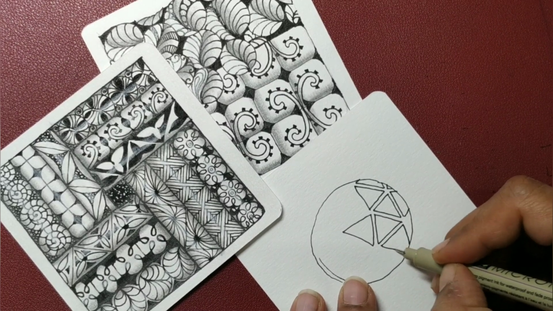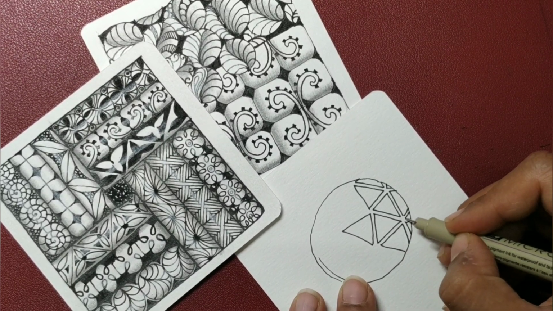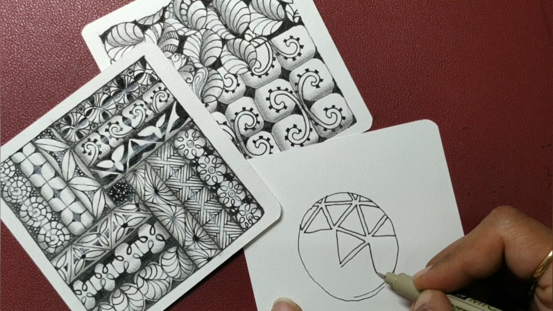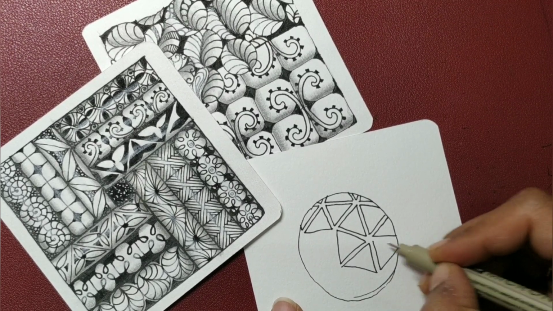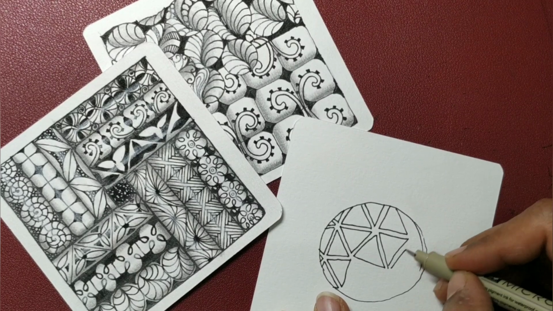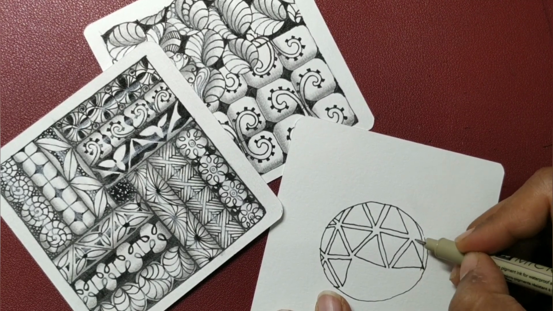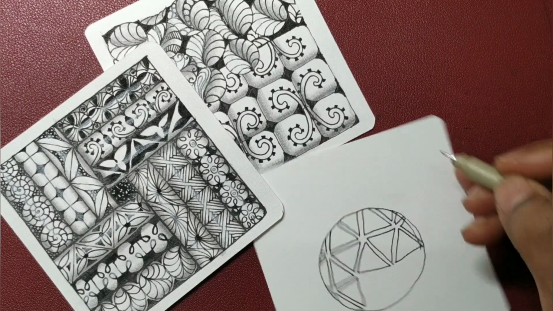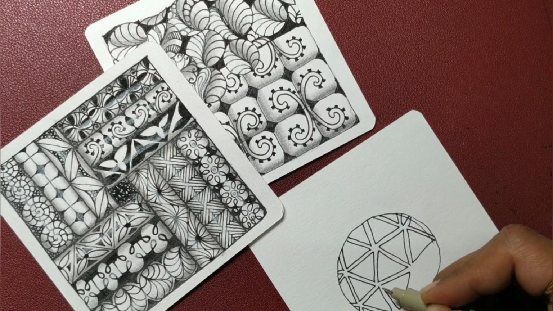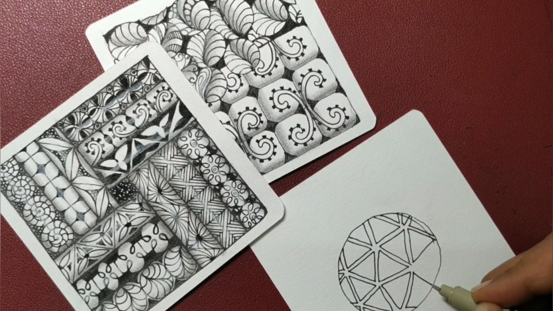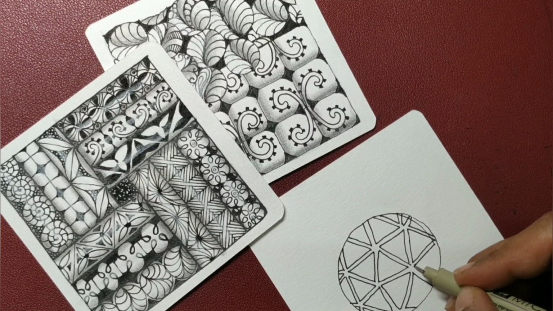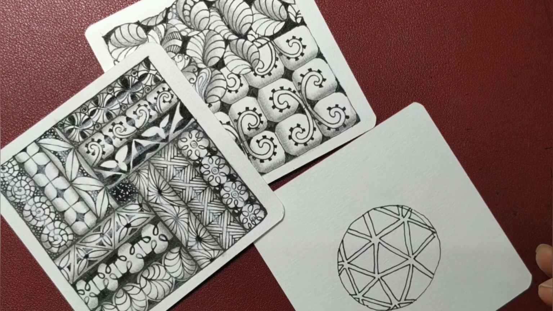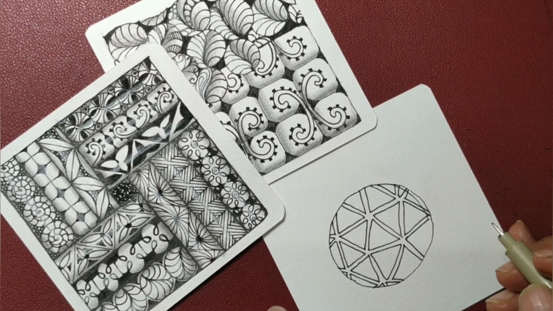So triply is a tangle and a grid, both. So you can call it a hybrid tangle. It can be used to insert various fragments inside, or even if you keep it simple, it acts as a nice tangle. So take your time and draw this triply grid inside the orb, right?